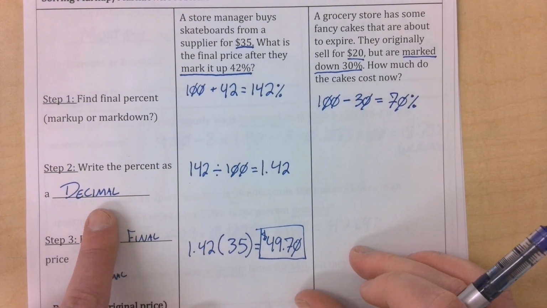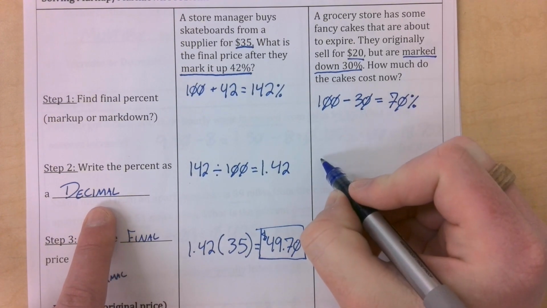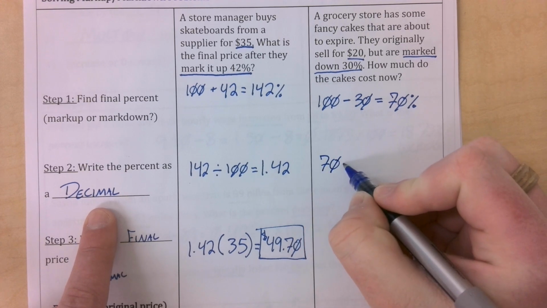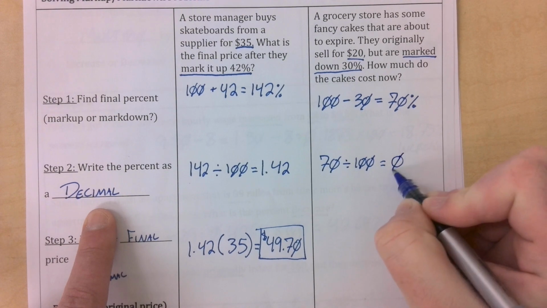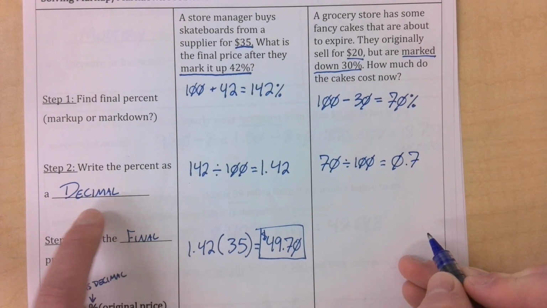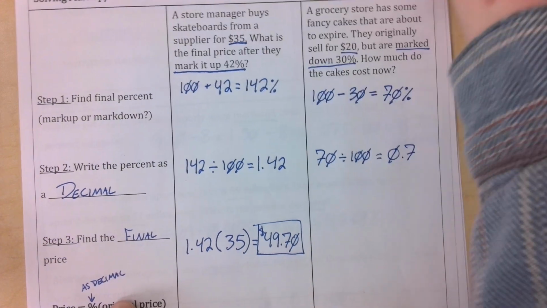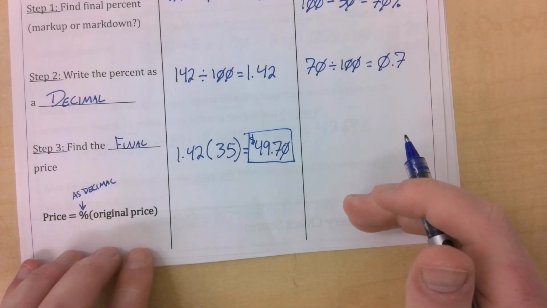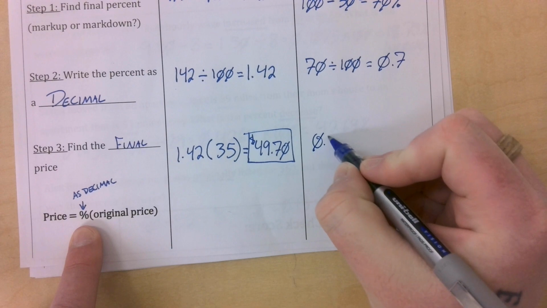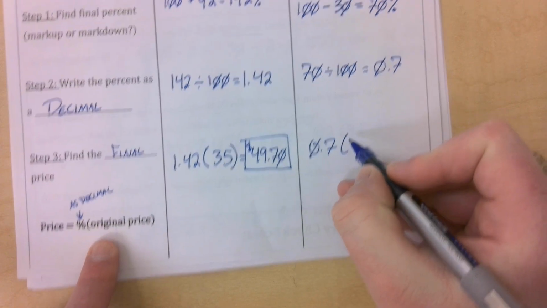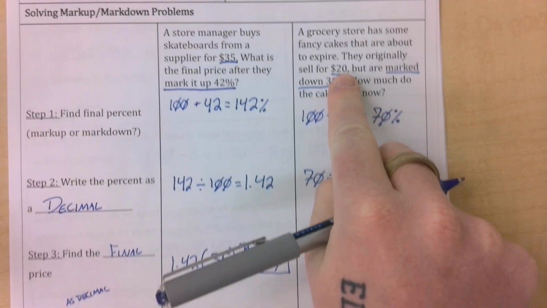Step 2, write the percent as a decimal. 70 is our percent. We're going to divide it by 100 to turn it into a decimal, which is going to give us 0.7. Step 3, find the final price. So we're going to multiply the percent as a decimal, 0.7 times the original price in the problem, $20.